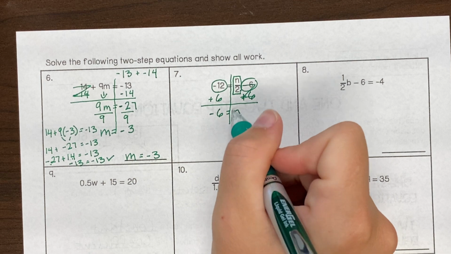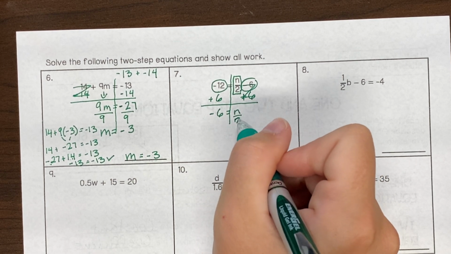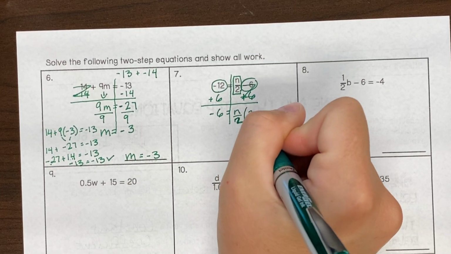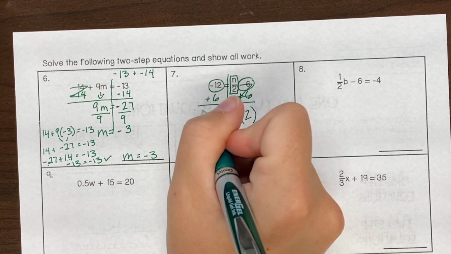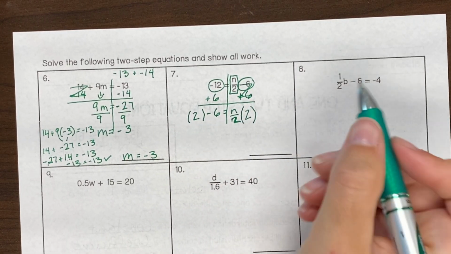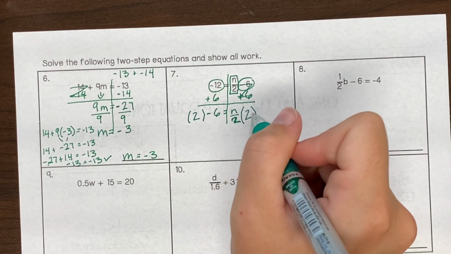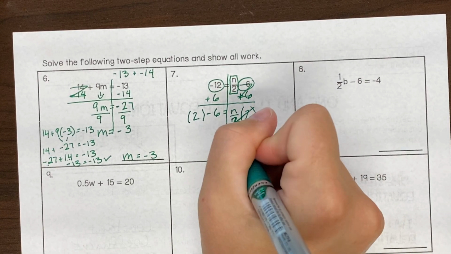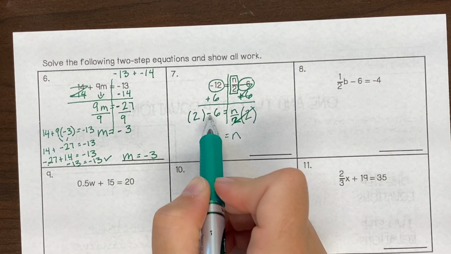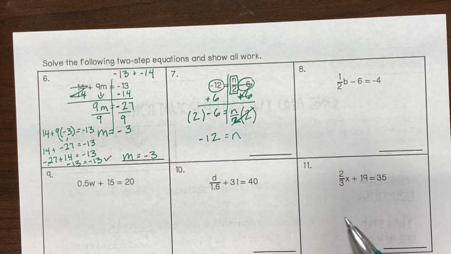So I'm now going to take my box and figure out how I can get rid of the dividing by 2. So if n is dividing by 2, I'm going to multiply by 2. And what I do to one side of my equation, I do to the other to keep it equal and balanced. So whenever we're dividing by 2, if we multiply it, we get 1. So we have 1n over here equals 2 times negative 6 is negative 12.